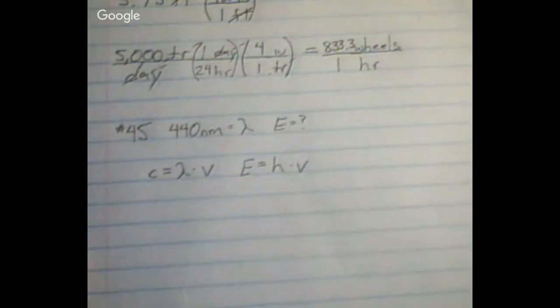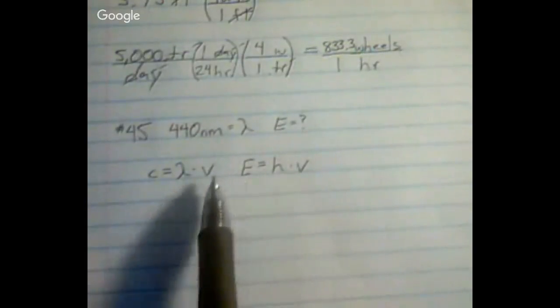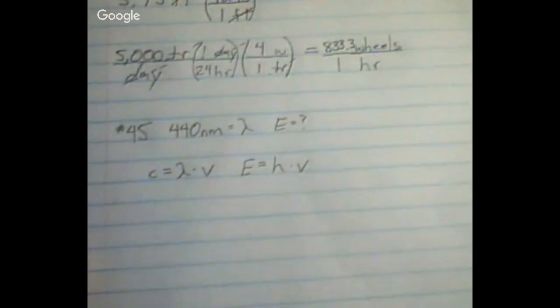And then energy equals Planck's constant times nu. It's actually like the Greek letter nu, lowercase, you don't really need to know that. But nu is frequency. Sometimes you see it as f. We're going to use nu. Frequency relates both of these equations to each other.